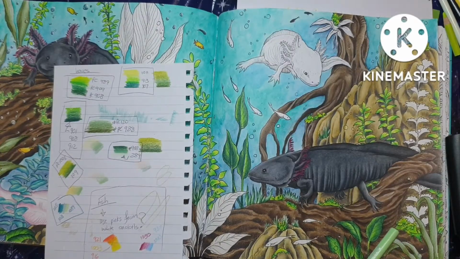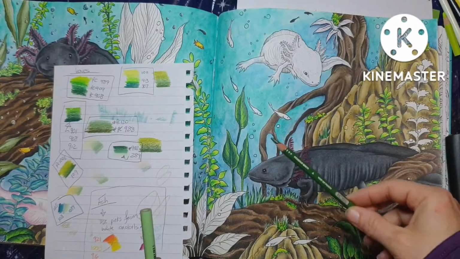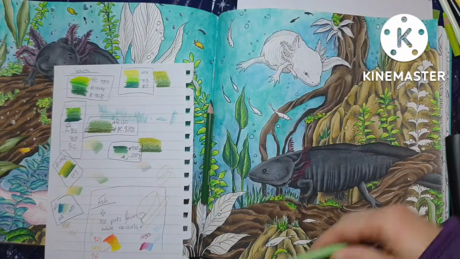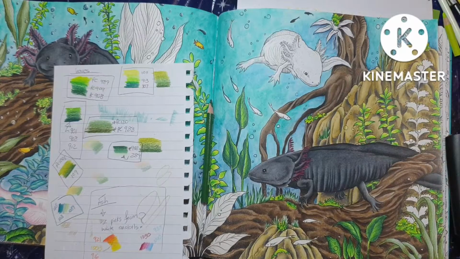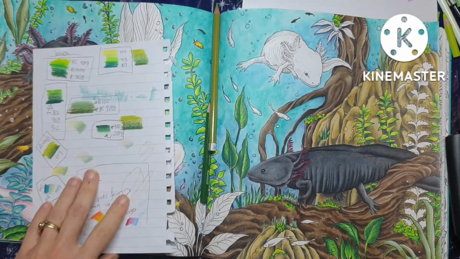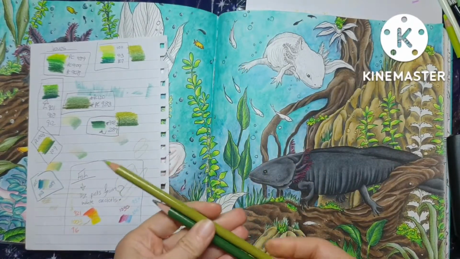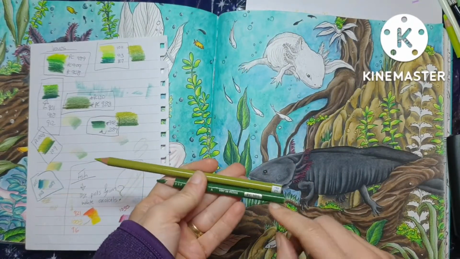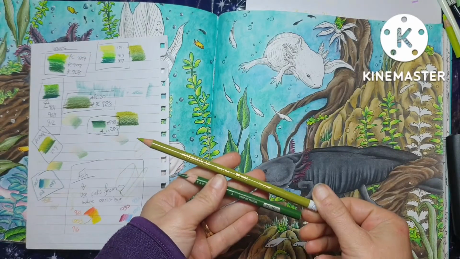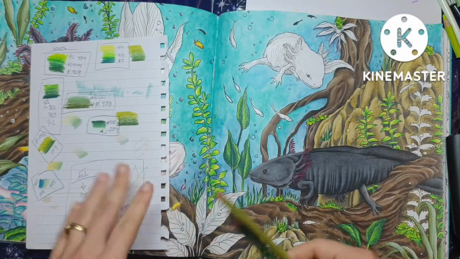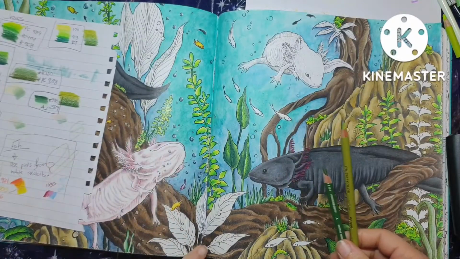I mean, it's doable. It just takes some thought. So it's going to be Prussian green and lime peel. Alright, I found a lime peel, so we'll just use this one. So it's PC109 Prussian green and PC1005 lime peel, and we're going to use that over here.